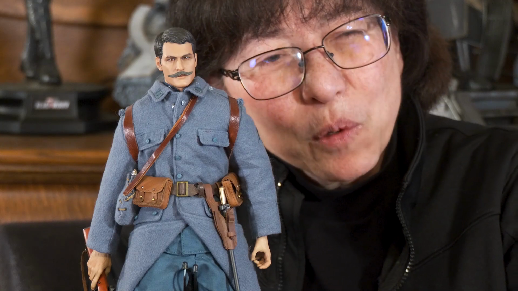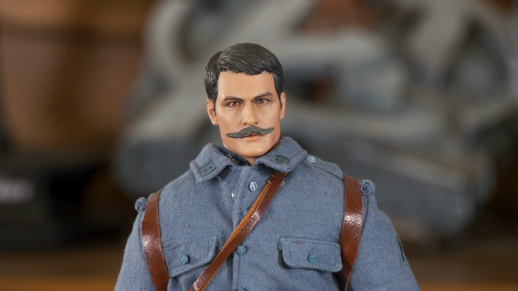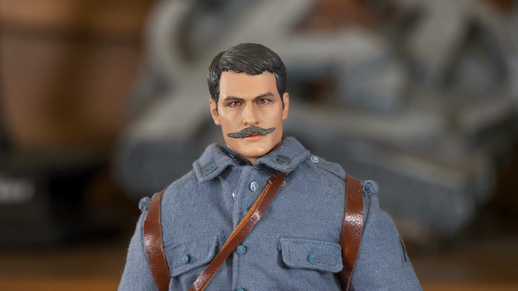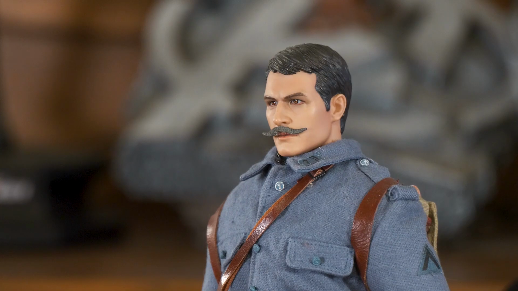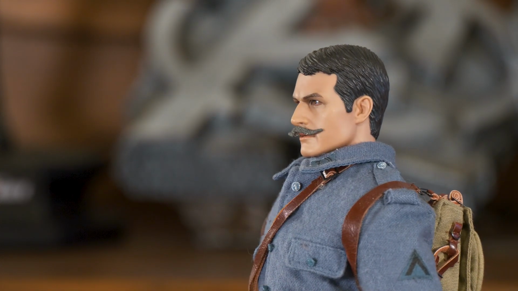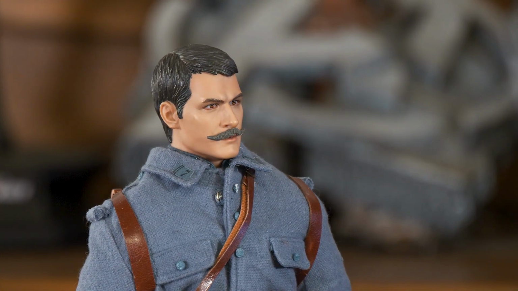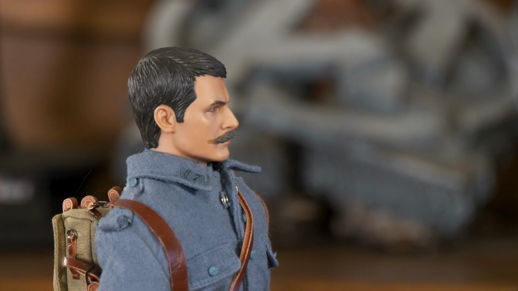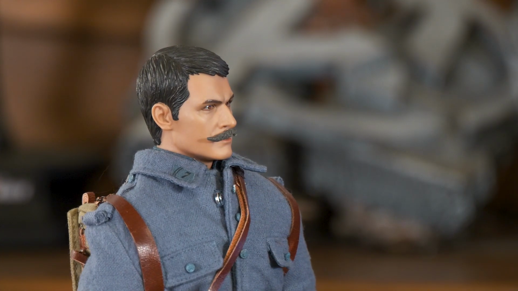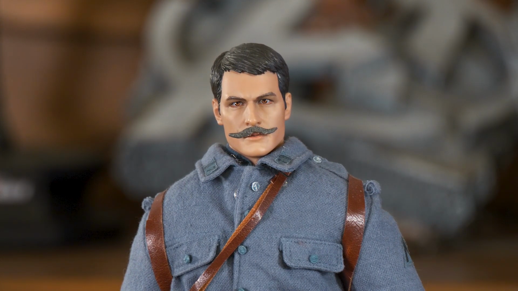Anyway, so we'll pause now and get a tighter close-up of his face. So here's the head sculpt I chose for this Frenchman. This was, I am sure, my first attempt at a mustache. It didn't go too bad. It's steel stick, I believe. It seems to have worked out fine. Yeah, not too bad for a first attempt.